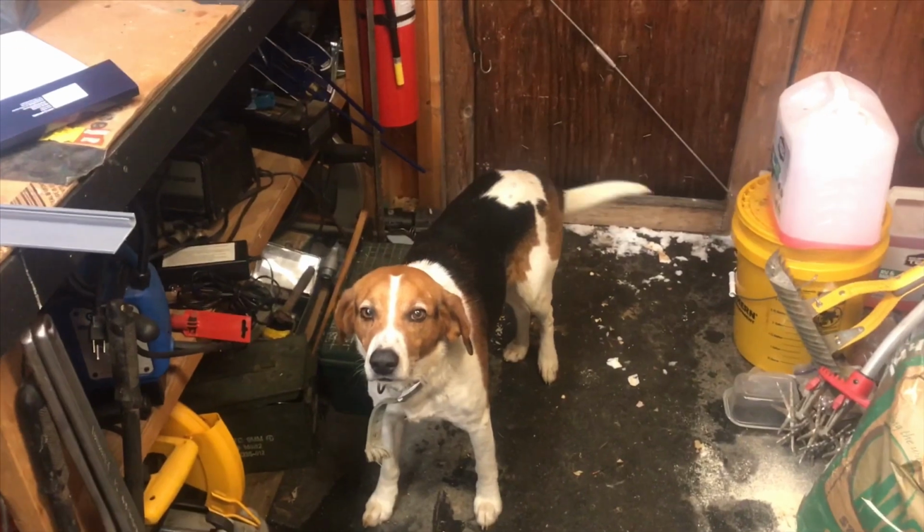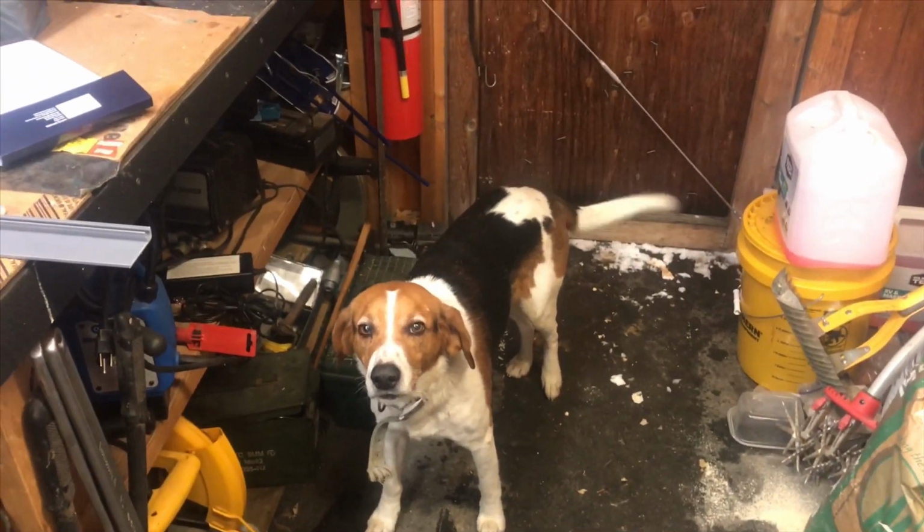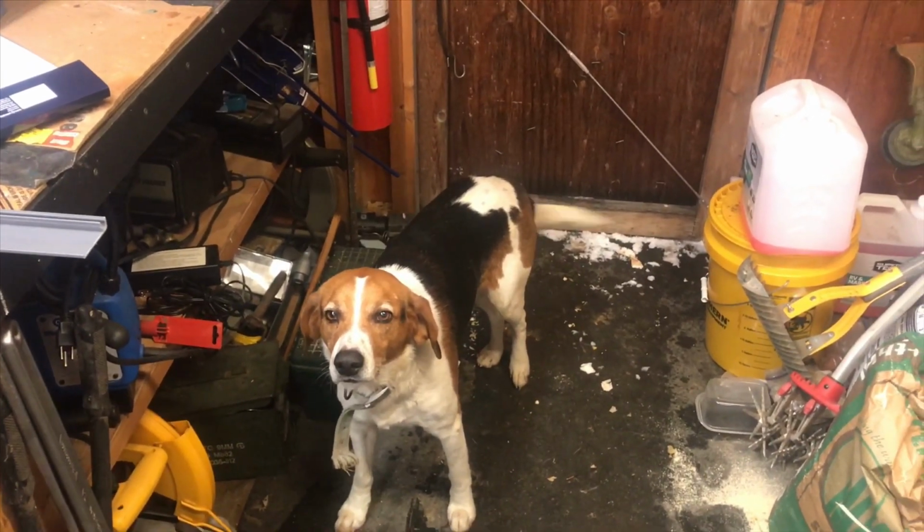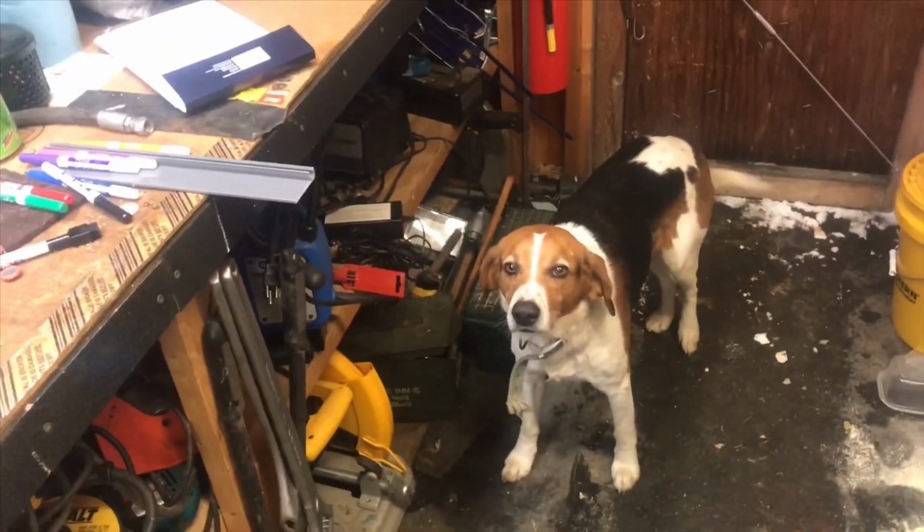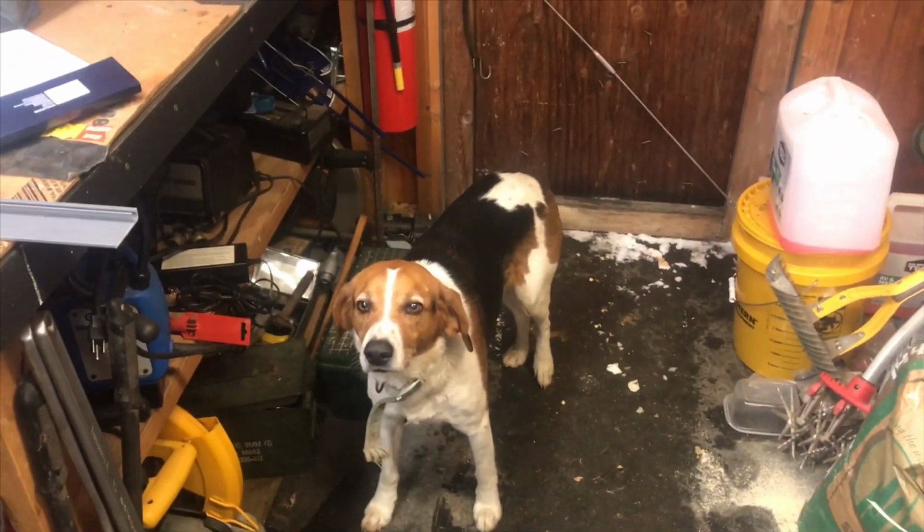So this is my little buddy. He got hit by a car this weekend, or this past week, and messed up his pelvic bones. I'm having to stay out here in the cold to make sure he's okay, but at least he's moving around.